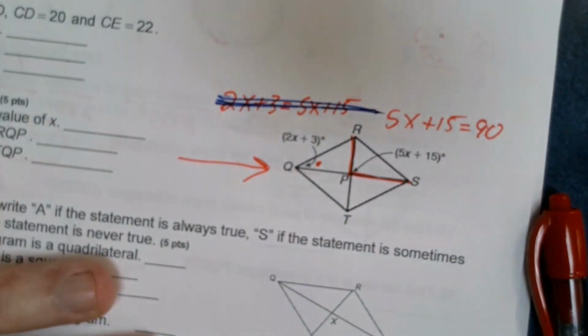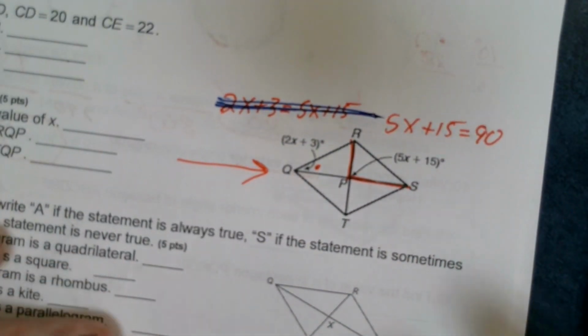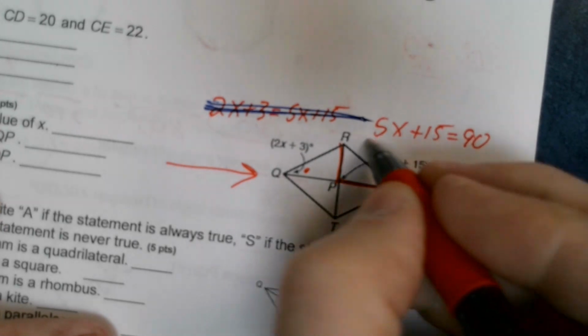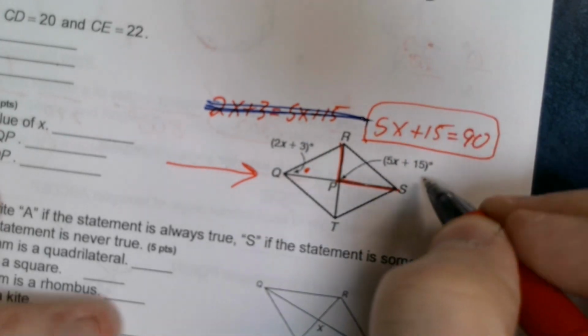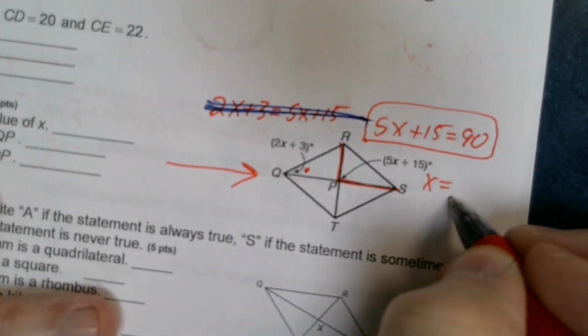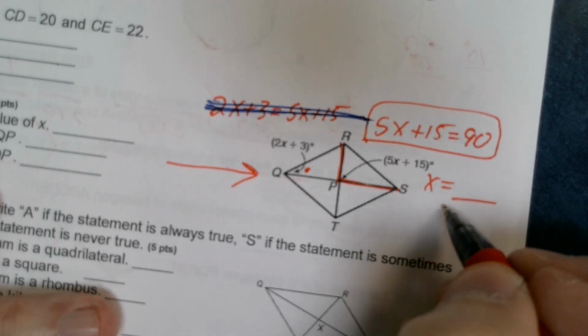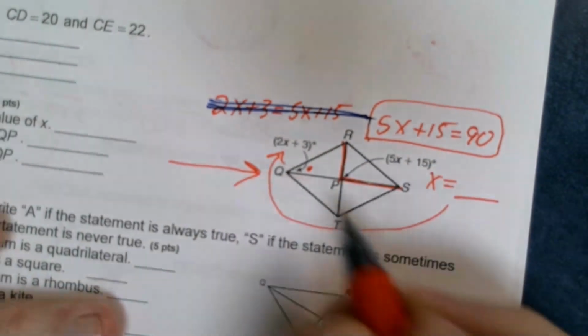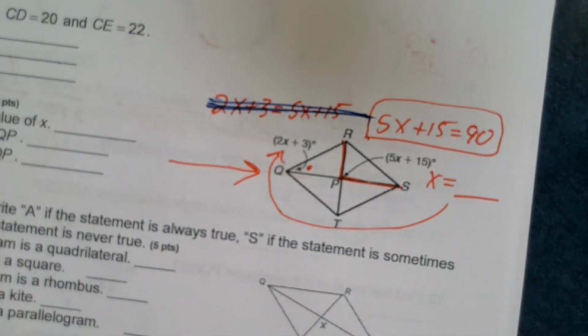We can't write that. You know what I'm saying? That just doesn't make any sense. Now, once we do write this, and this is true, then we could solve for x, get what x is, and then plug x into this one to find out what that angle is. Okay? So that's one of the things that we're looking at. Just making sure that we set things up that are true.